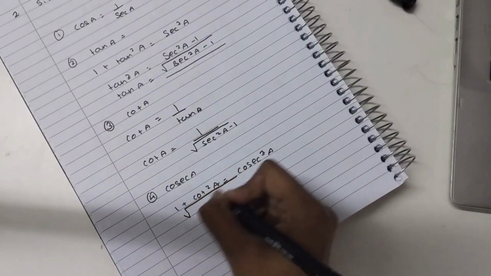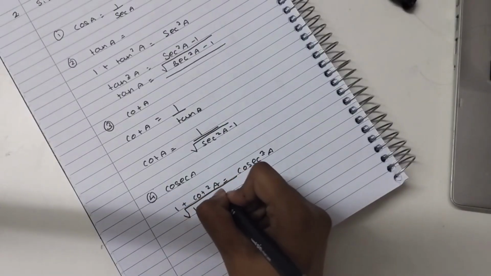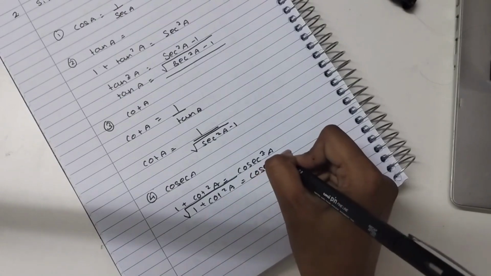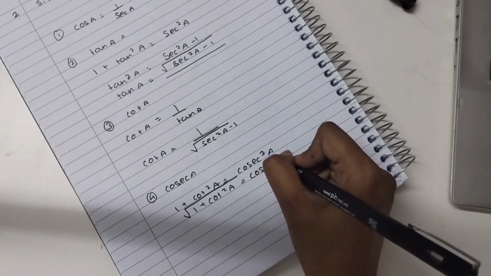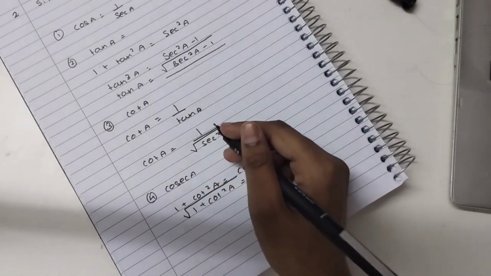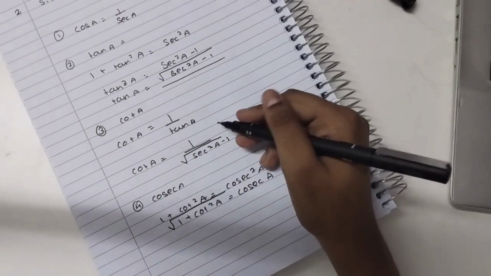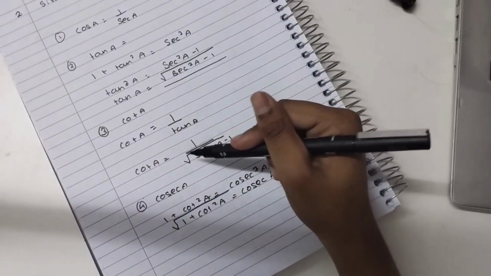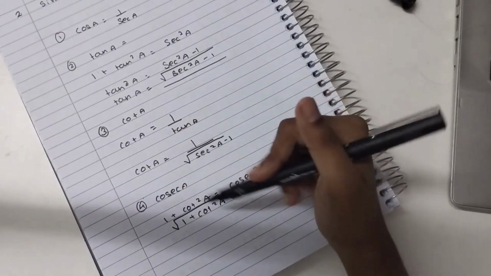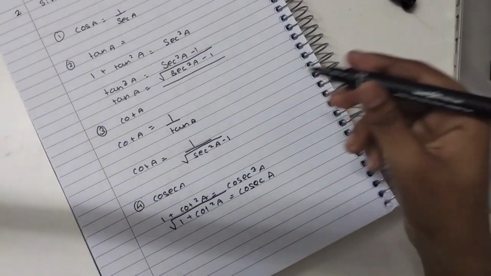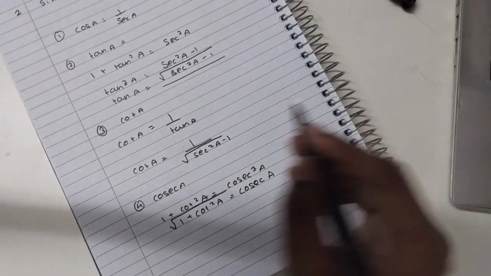So we will get root of 1 plus cot square A is equal to cosecant A. And we have already expressed cot A in the terms of secant here. So we can simply substitute the value of cot in the terms of secant in this equation. So then we will arrive at the answer where cosecant A is expressed in the terms of secant A.